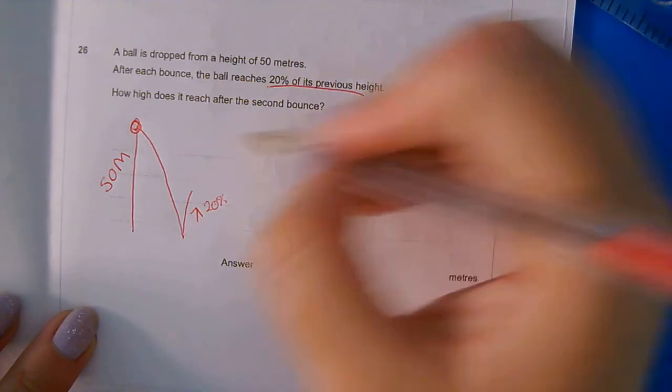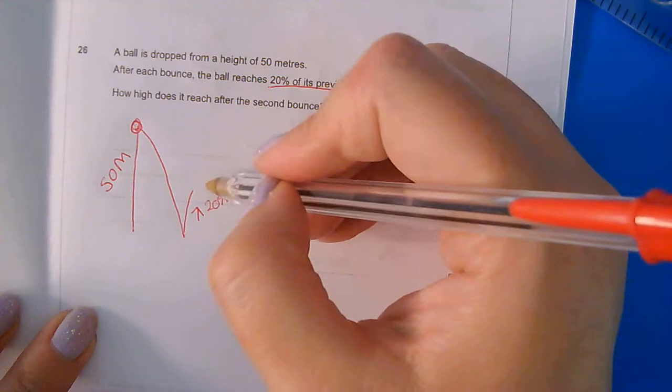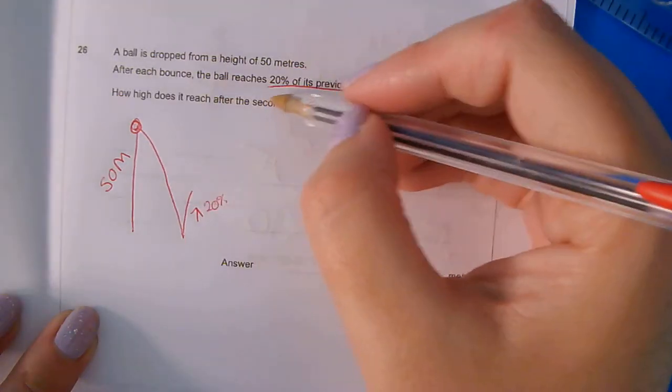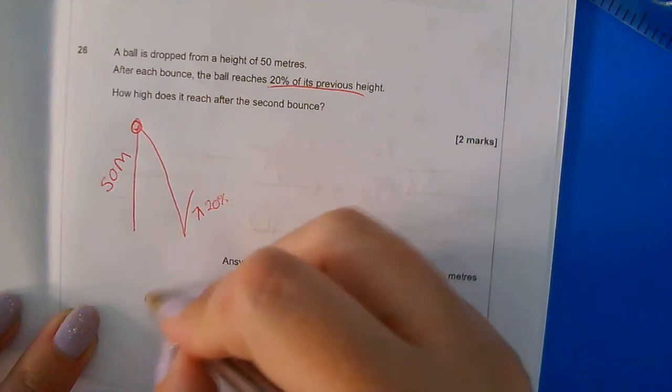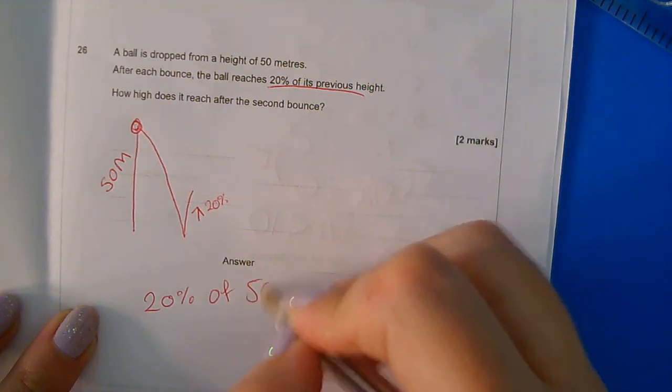20% of its previous height, so the one before it. So if it comes down from the 50, it only comes up 20% of the previous height. We want to know how high it reaches after the second bounce. After the first bounce, it comes up 20%, so we need to know what 20% of 50 metres is.